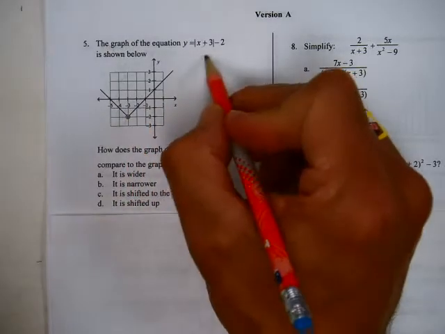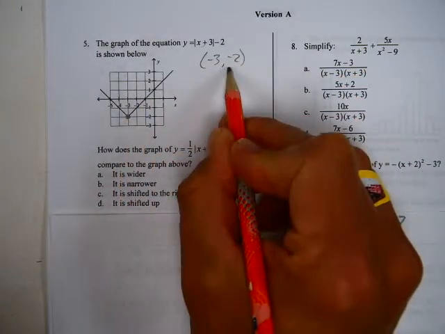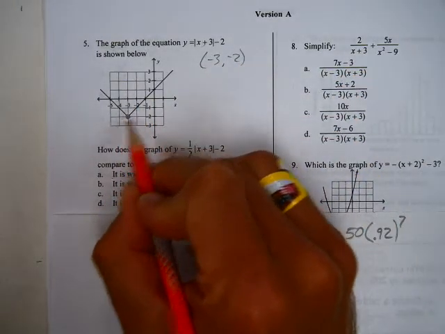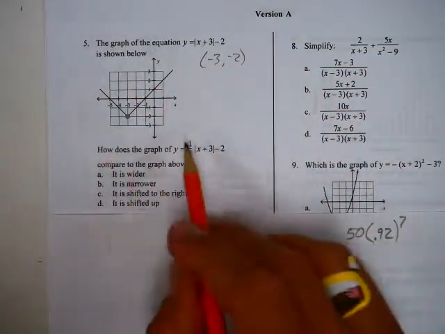This is here because of the point (h, k), -3, -2. If you go back 3 and down 2, that's going to give you that point. That's the vertex. So it's shifting that vertex in different directions is how we're going to be able to recognize this type of a problem.